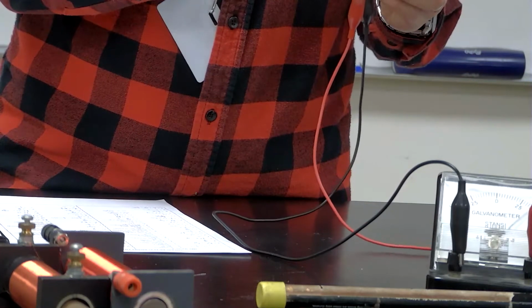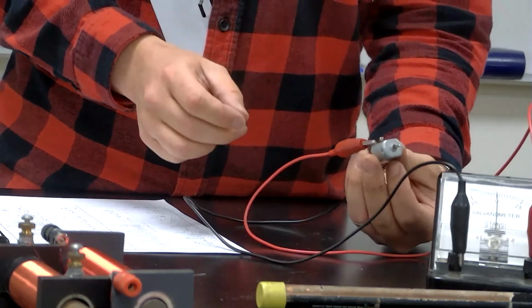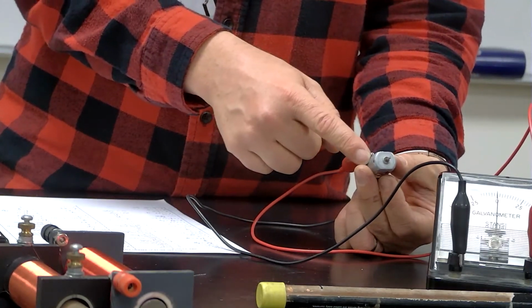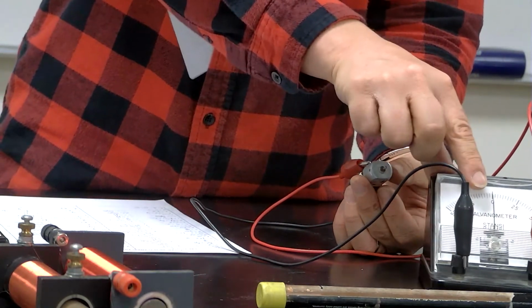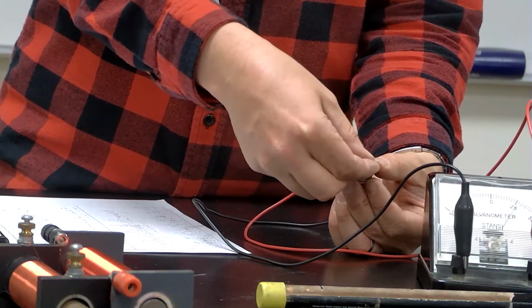There we go. Yeah, it was definitely the galvanometer. So at home, I just got this little tiny motor, and instead of hooking it up to the power supply, I hook it up to the current detector, and then I just spin the post, and I generate electric current.